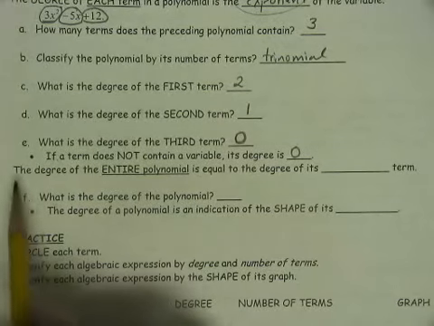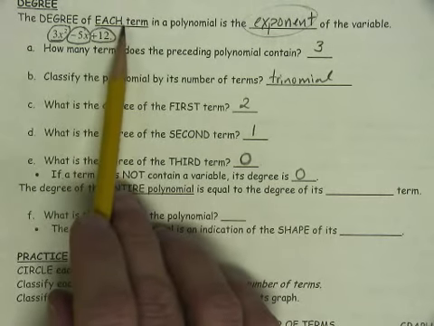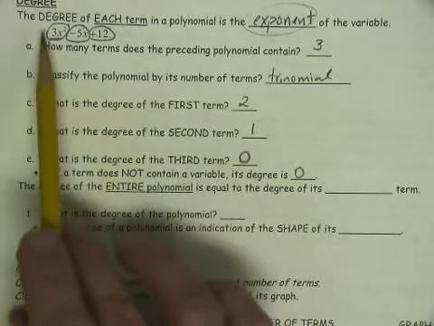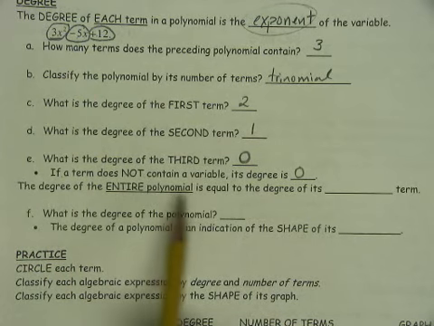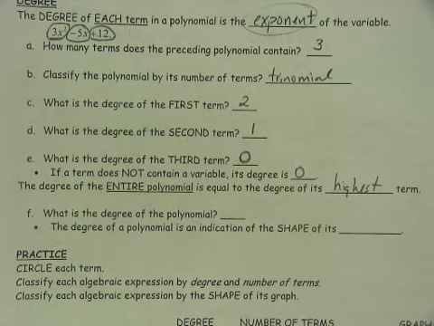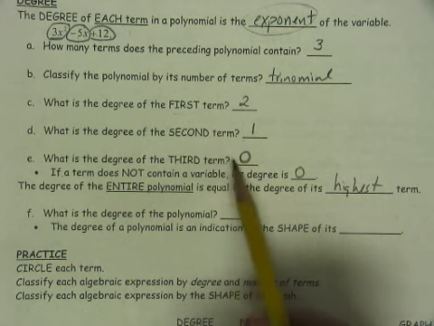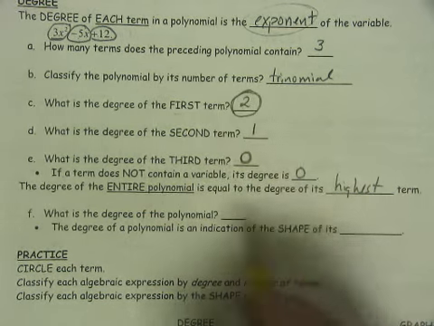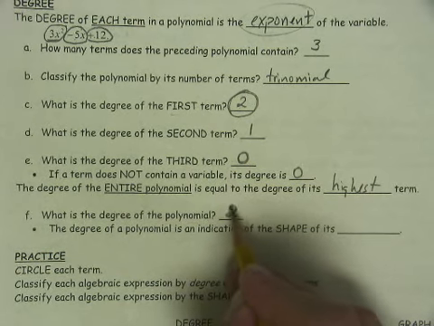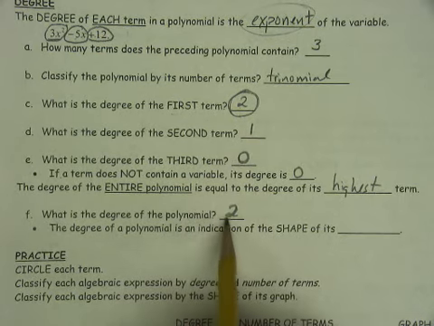All right, the next one. The degree of an entire polynomial. So the one up here was each term, the degree of each term individually. Now we want the degree of the whole thing. To determine the degree of the entire polynomial, it is equal to the degree of its highest term. So we have to find the highest term. If we go back up here, the first term was 2, second term was 1, third term was 0. The highest was 2. So the degree of the whole polynomial is 2. Sometimes people add these up, but you don't add them up. It's just the highest one.